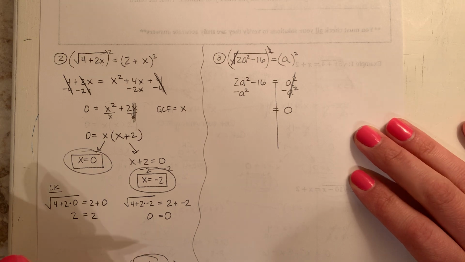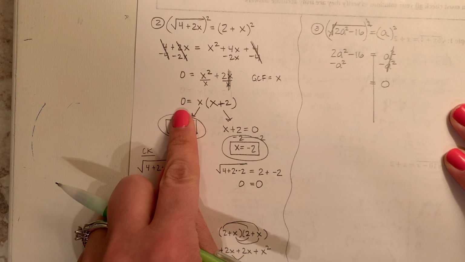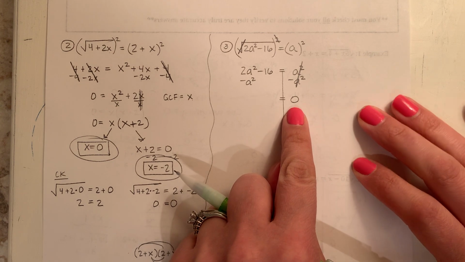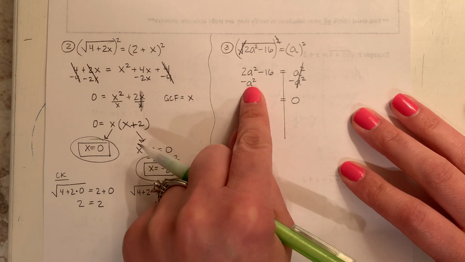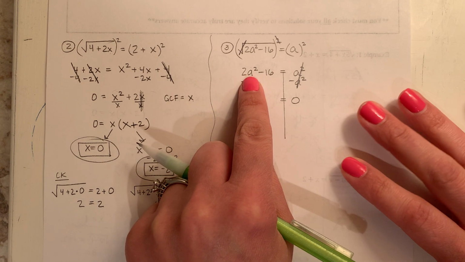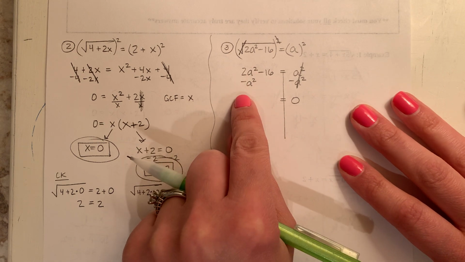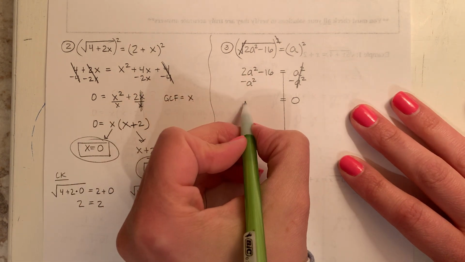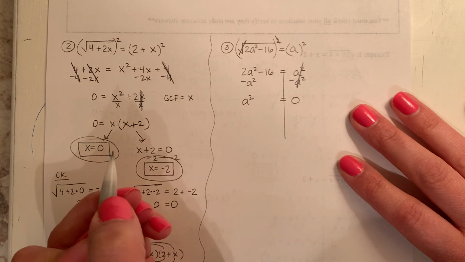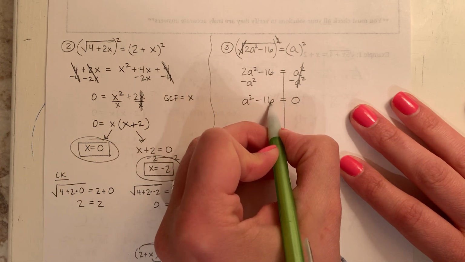Okay. Sometimes the 0 ends up on the left, like over here. Sometimes the 0 ends up on the right. It just depends on the problem. All right, so think of the a squared as like an apple. If I have 2 apples and I'm going to take an apple away, I'm left with 1 apple. Okay. And then bring down your minus 16.